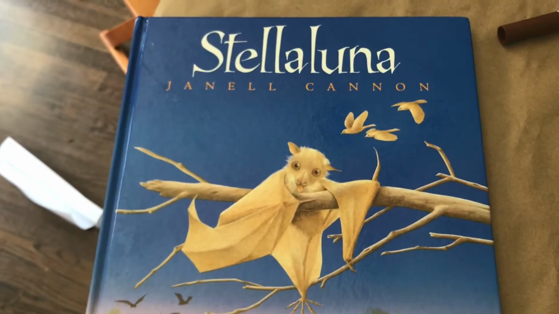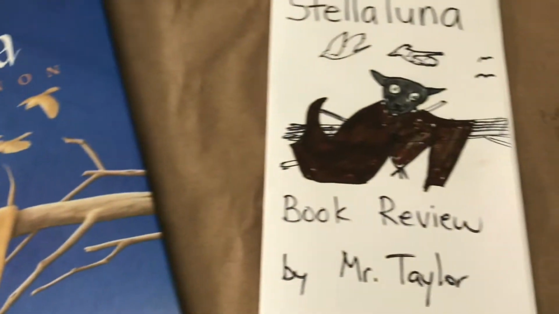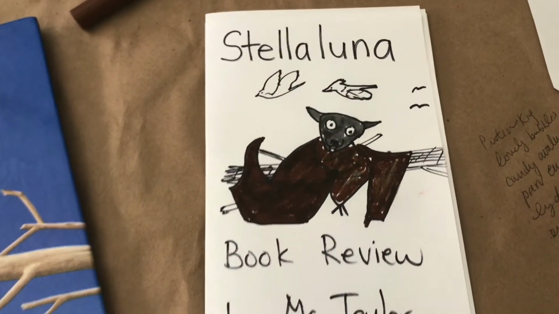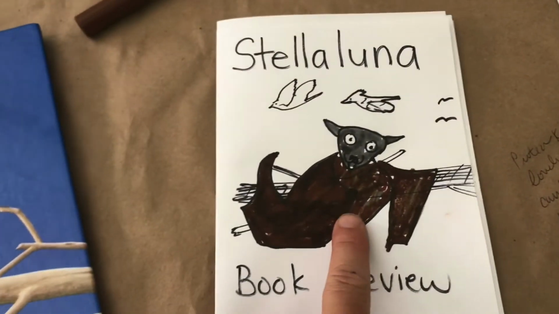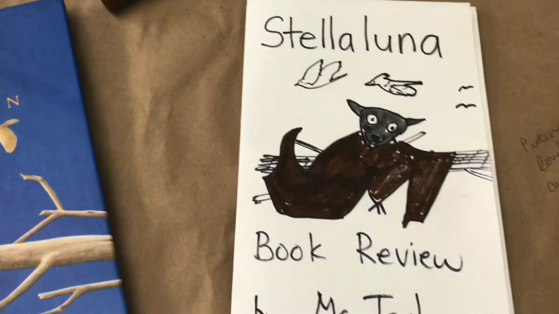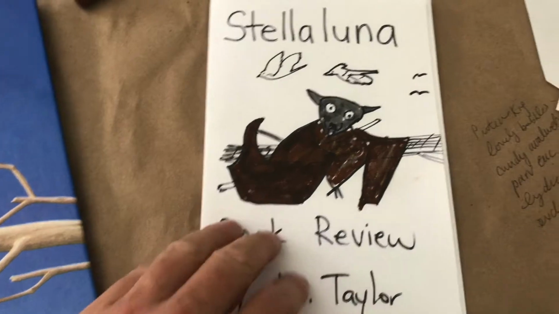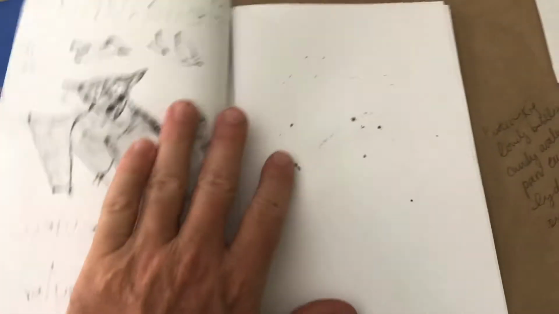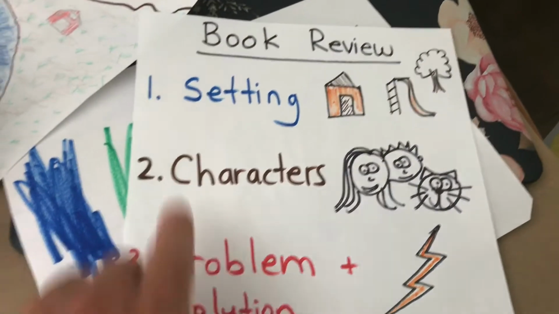The story Stellaluna that we've read together in class by Janell Cannon. And I started my cover. Okay, so I looked at the illustration of the cover and I tried my best to draw it. And there's Stellaluna. There's her little bird family. I have the title, and you can see Book Review by Mr. Taylor.